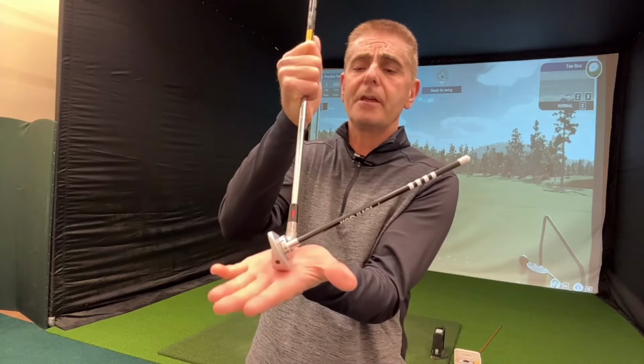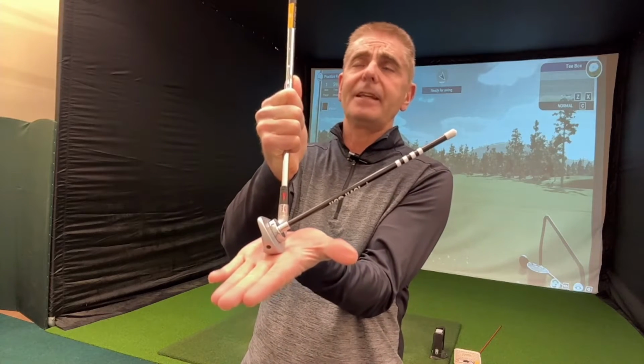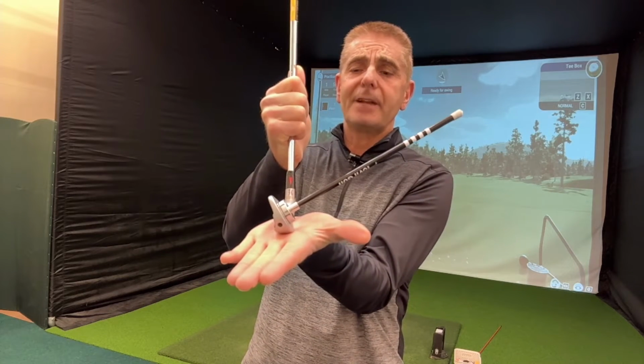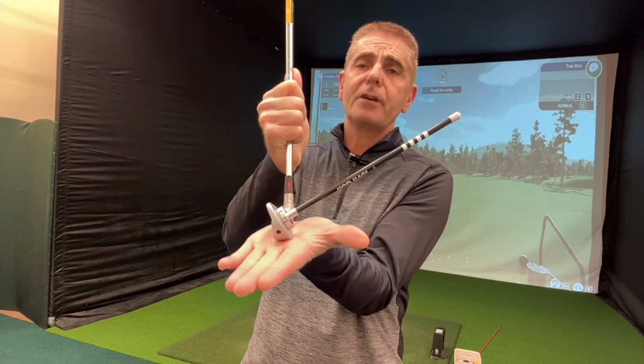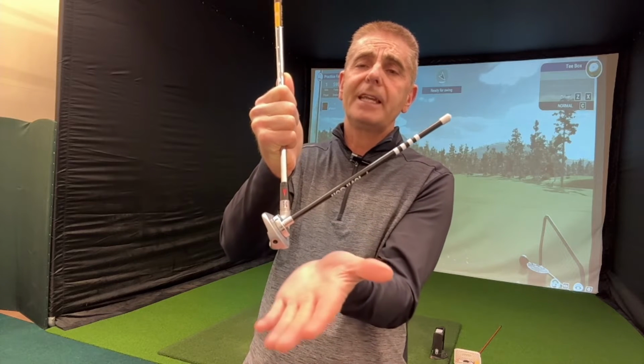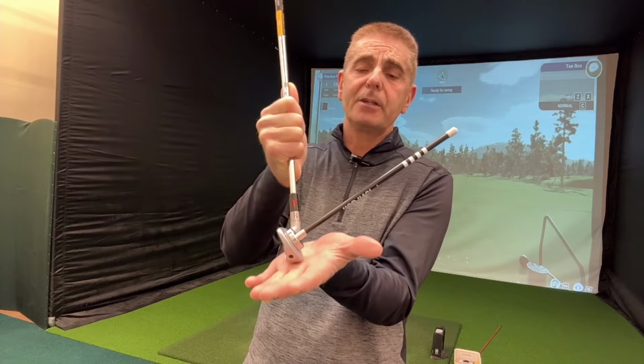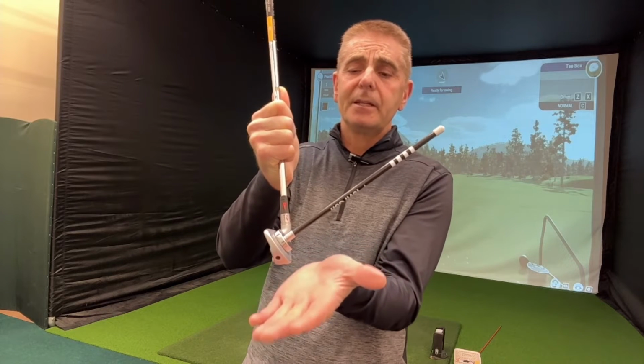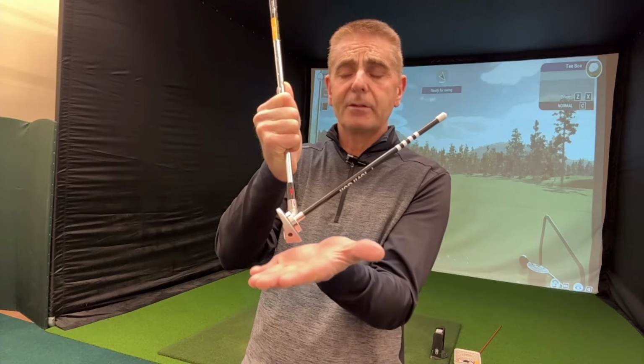It's relatively straightforward. If I use this little pointer on my club, we know the static loft of a club, let's say it's a 50-degree wedge, when it's sitting flat on its axis like that, it will show 50 degrees of loft. Now that obviously can be hugely affected by your swing and also your setup. So think about a few things that might help your dynamic loft.